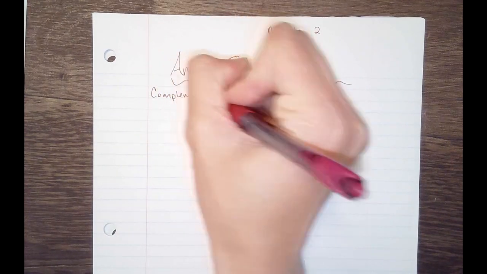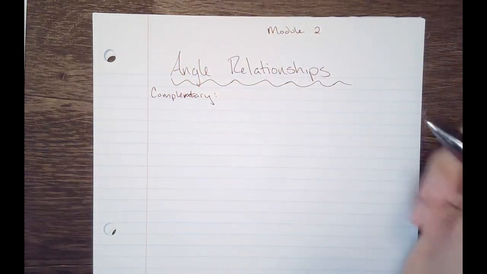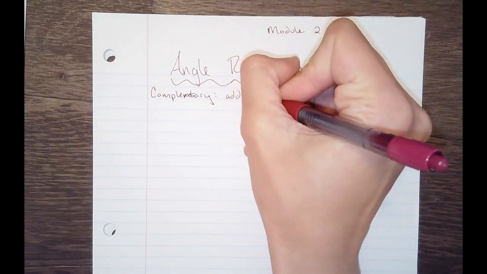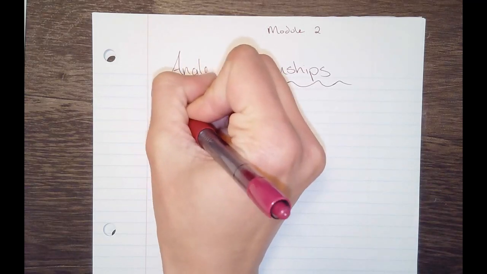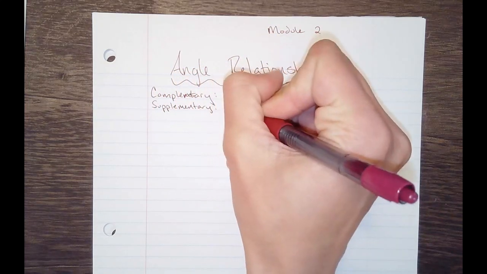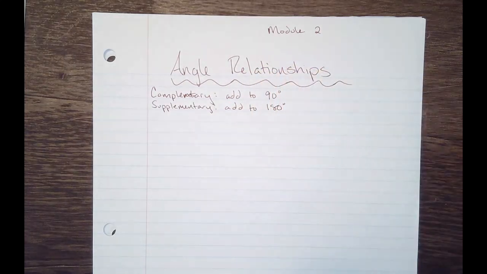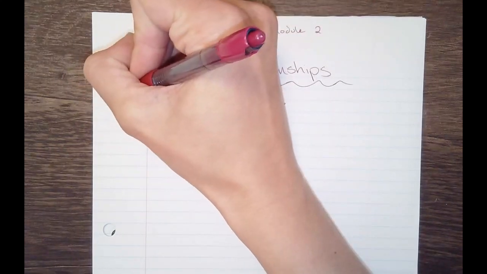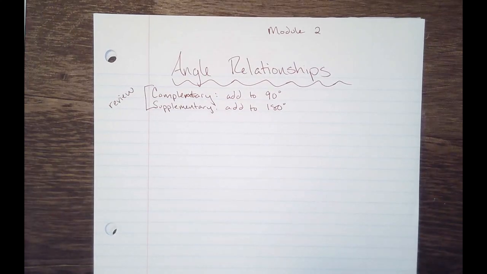Okay. So, just as a reminder, last week we talked about complementary angles, right? Which remember means that they add to 90. And we had supplementary, which they add to 180. Right? So this is just review, right, from the stuff that we talked about last week.